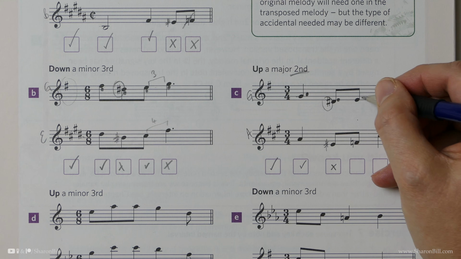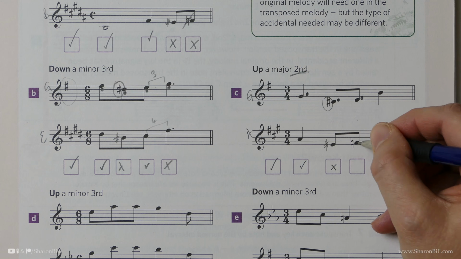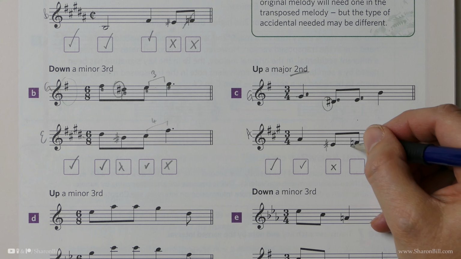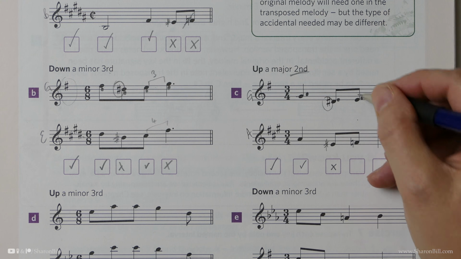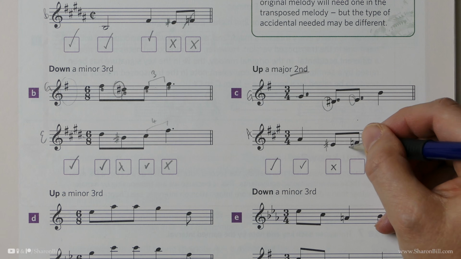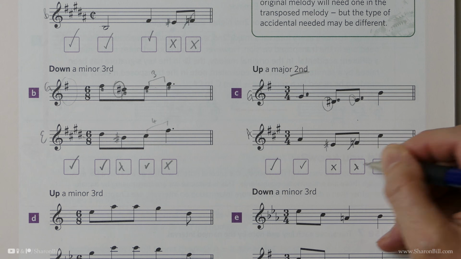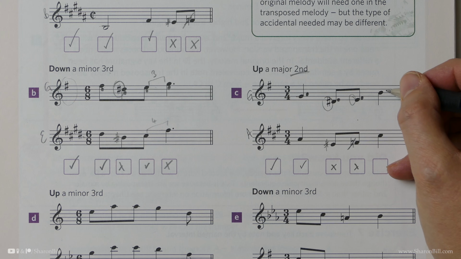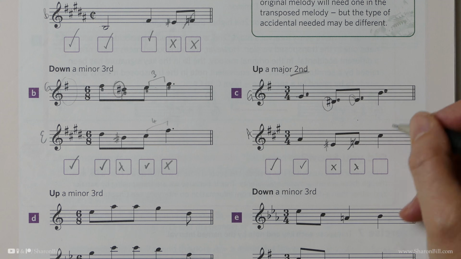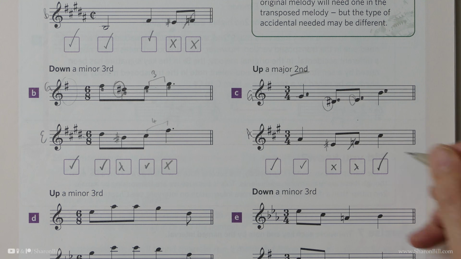And then E upper step takes us to F. That's correct, but there's no explanation for why that natural sign is there. There's nothing here, so there should be nothing there. And so that's incorrect. And then upper major second takes us to C. That's correct.